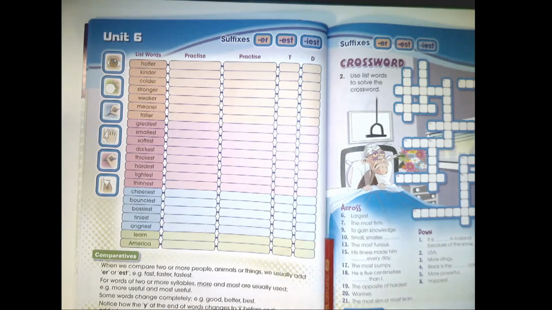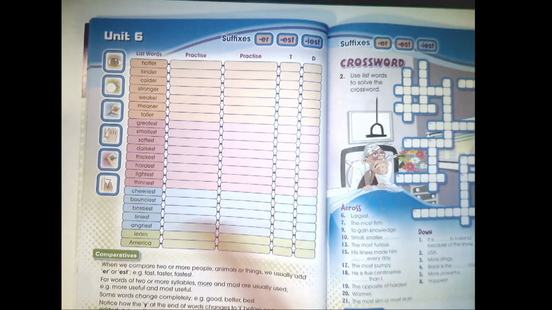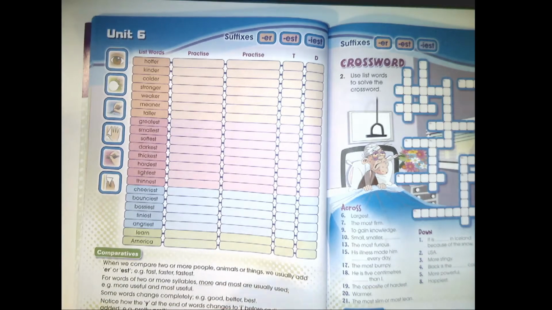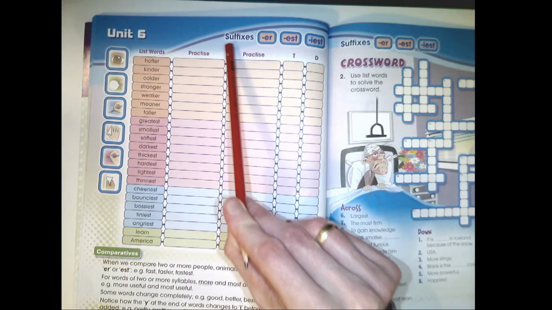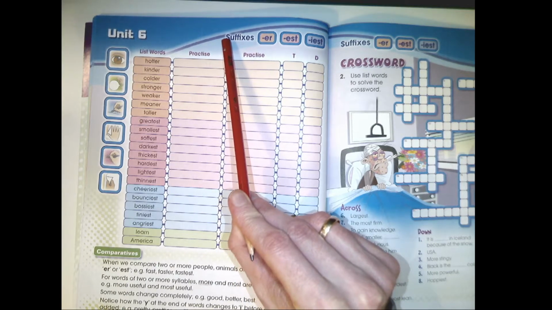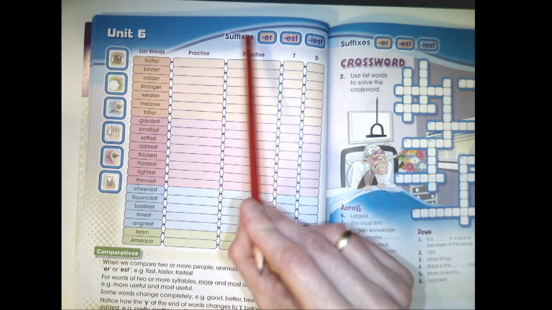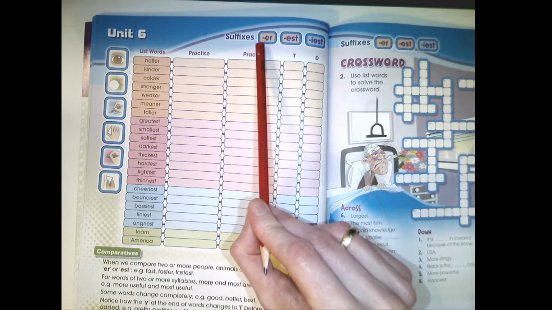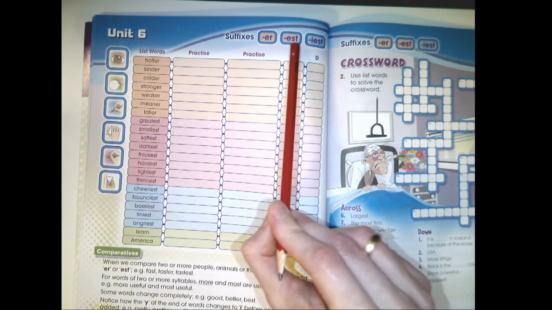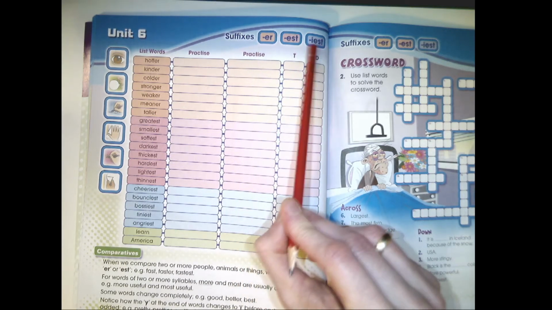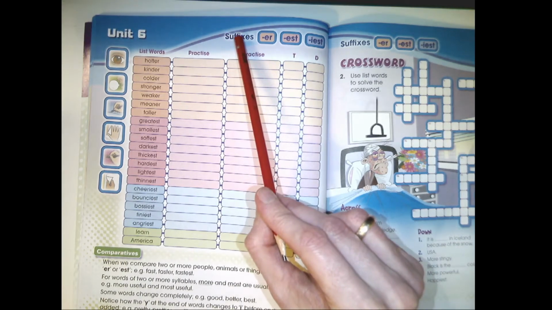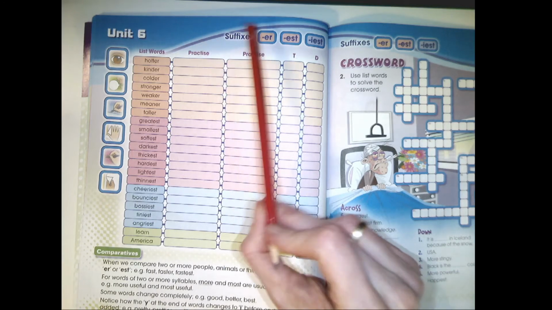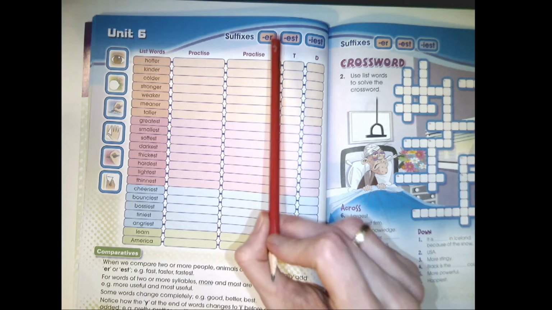I want to take a little look now at Unit 6, my spelling workbook. That's on page 22, and we will be dealing with suffixes. So a suffix is a group of letters you add to the end of a word. For example, er or est gives you -er, -est, or iest gives you -iest. And you might have heard of a thing called a prefix, which is something you might add to the start of a word. But a suffix is always at the end.